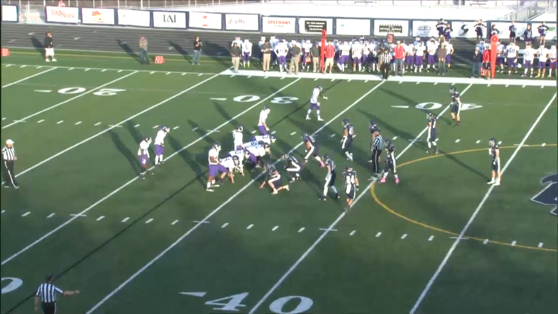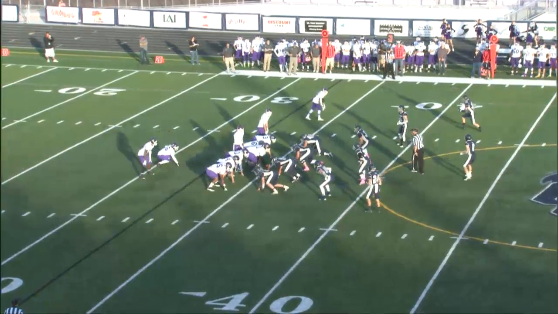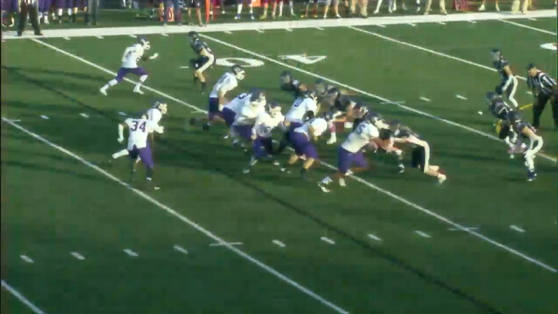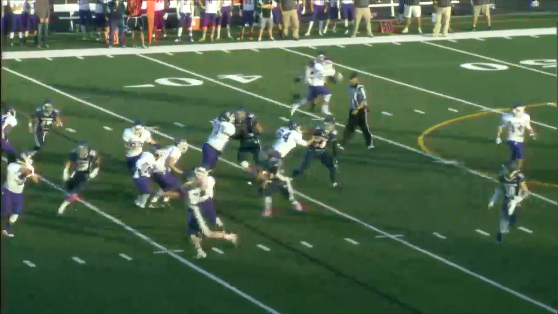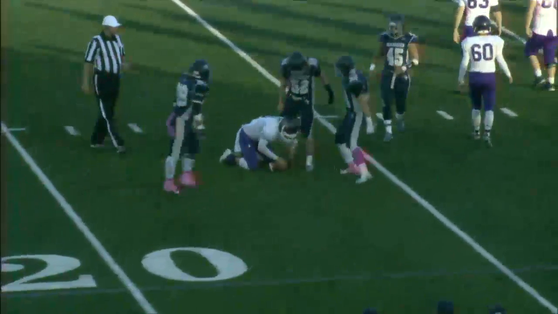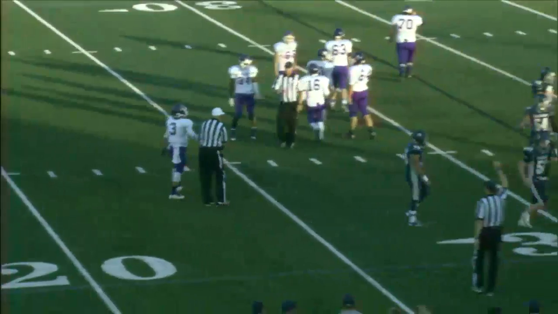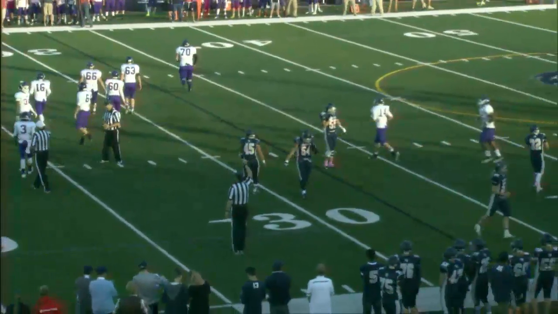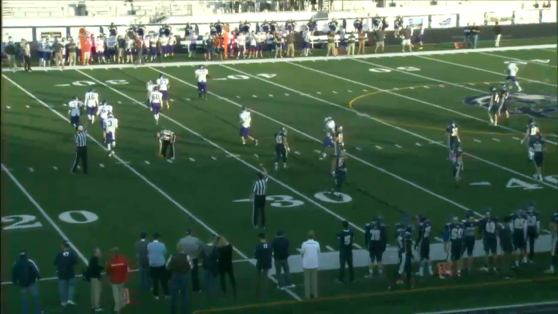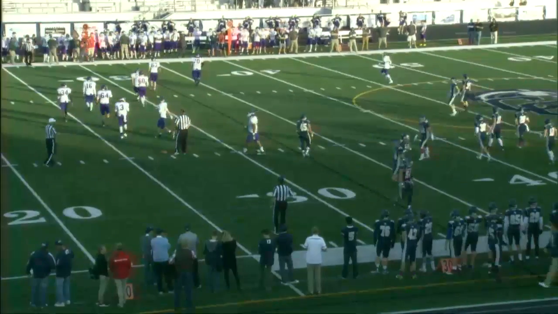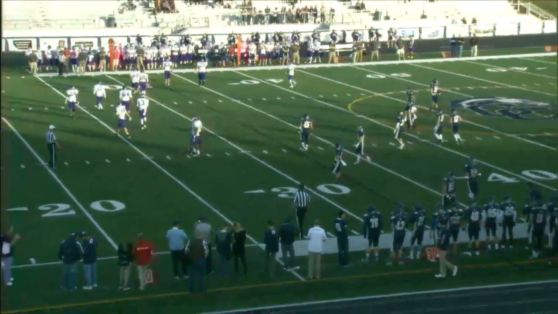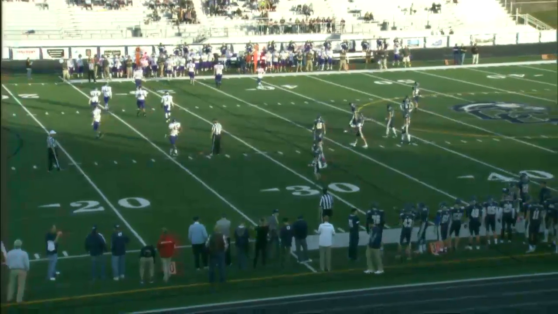Box Elders moving the ball fairly well on this drive. They have the ball, third down and 5. Again, little counter. Connor Udy dropped back to pass, kept the ball, was dropped for a huge loss by the Chargers. Back at the 25-yard line. Looks like they're going to give him a generous spot at the 27. That'll bring up a fourth down and about 15.